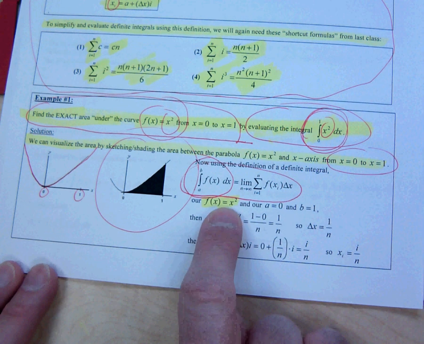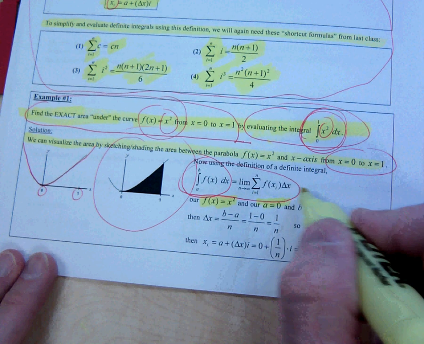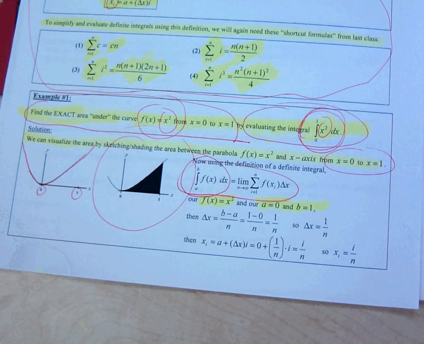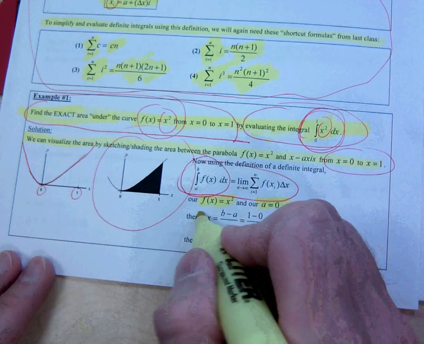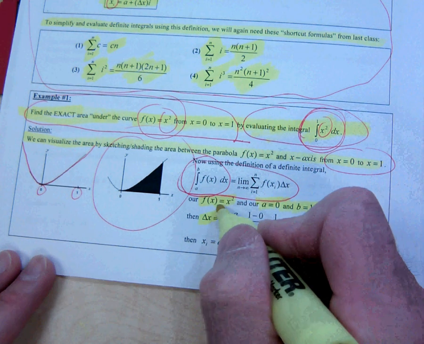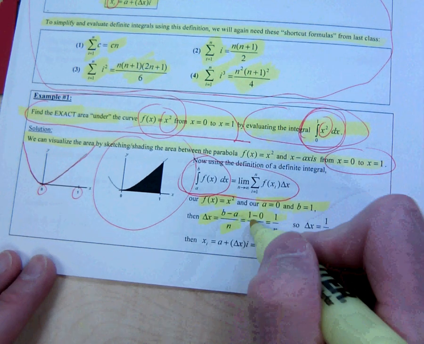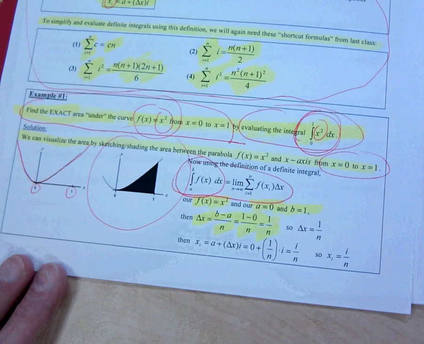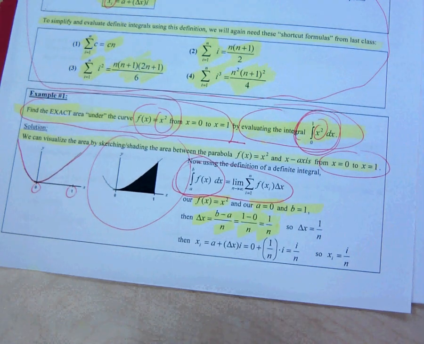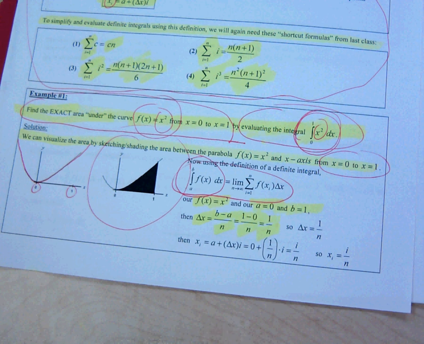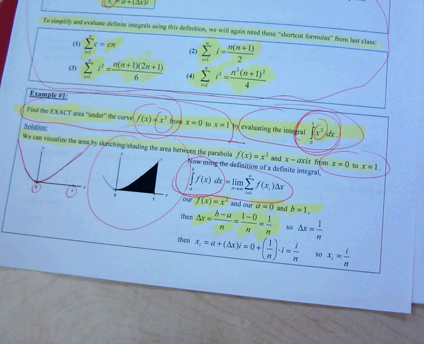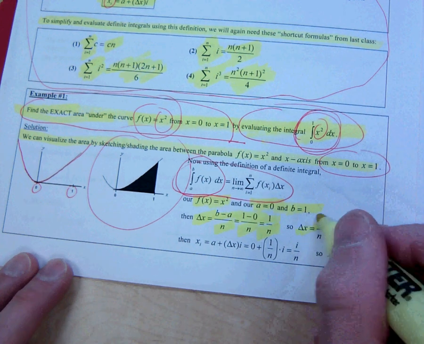All right. So you've got the function. Obviously, a is 0, b is 1. No big deal, right? So how do I find delta x then? By taking my b minus my a, which is 1 minus 0, which is 1, divided by my n. Now, you're not finding a Riemann sum, so I'm not going to tell you how many rectangles to use. You're just going to leave it as n. Is that clear? Okay. So you end up with just delta x is 1 over n.